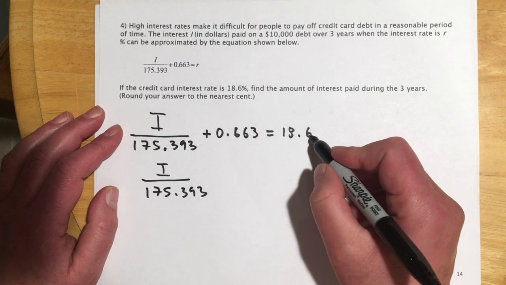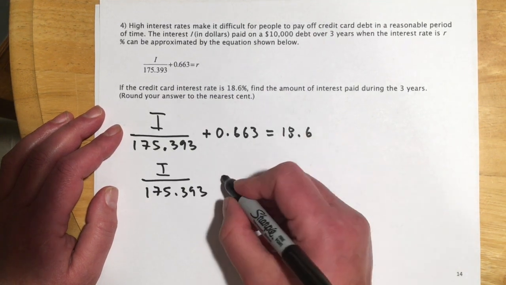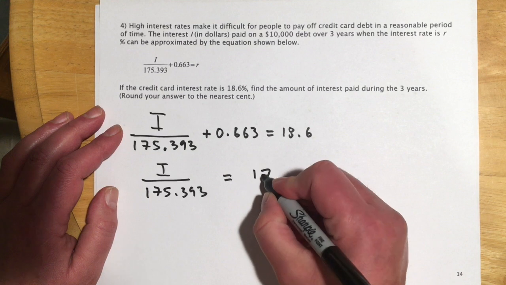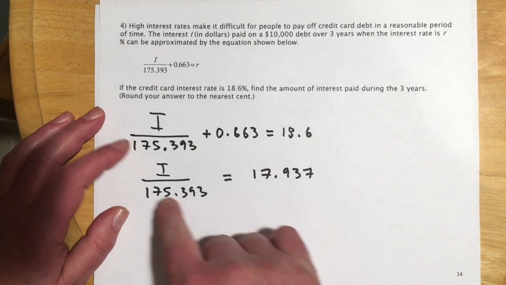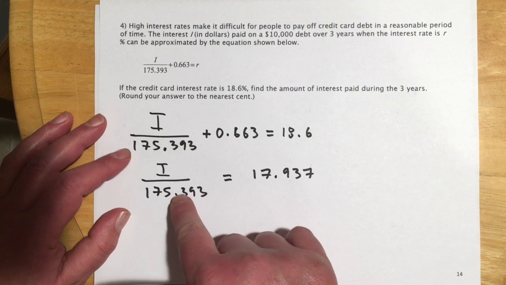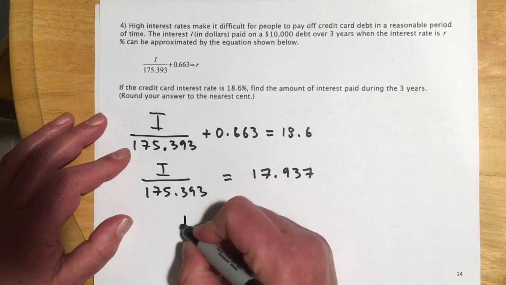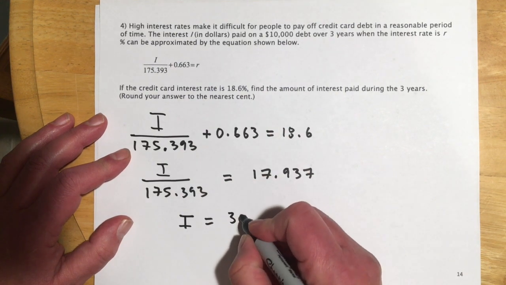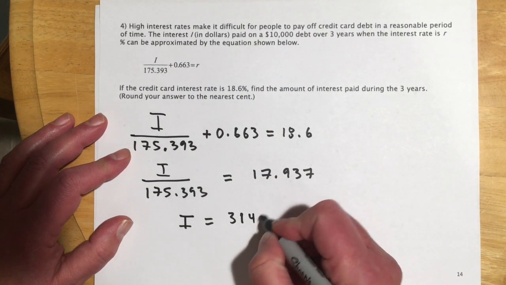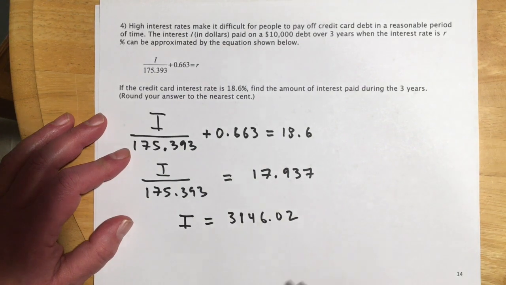And then 18.6 minus this is going to leave 17.937. And then in a calculator, I just multiplied both sides by this. So I go this times this. And that got me, we're to the nearest cent, $3,146.02 in interest.